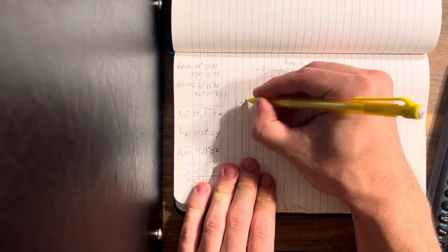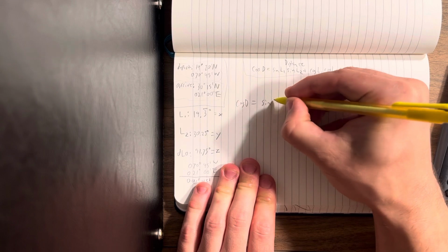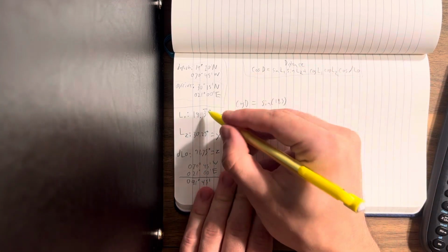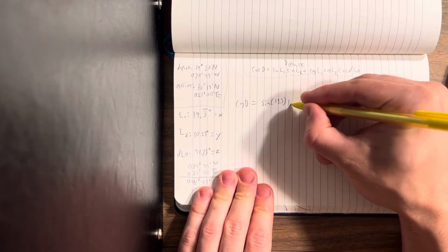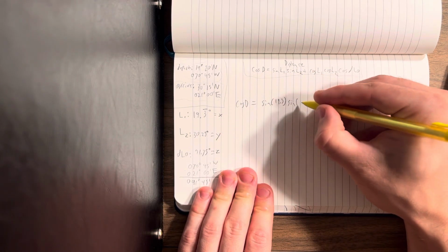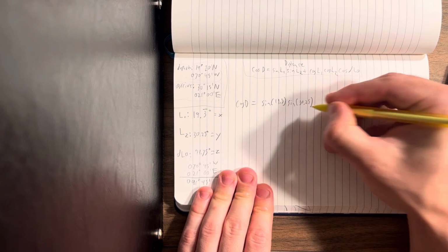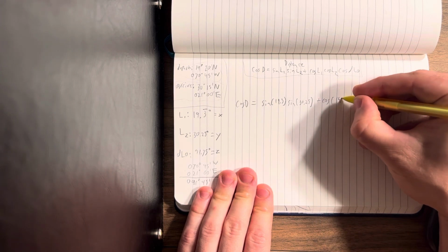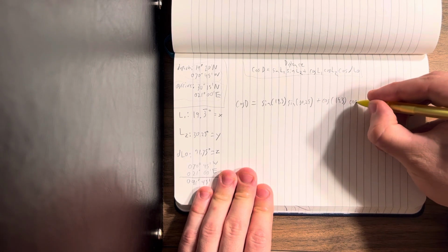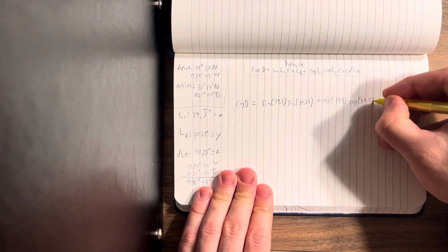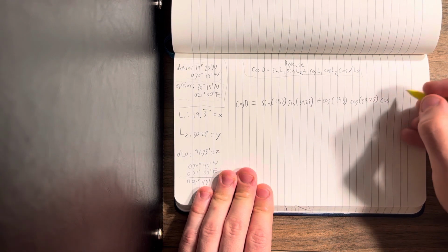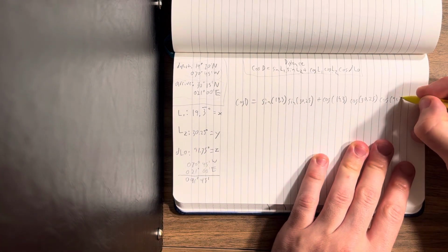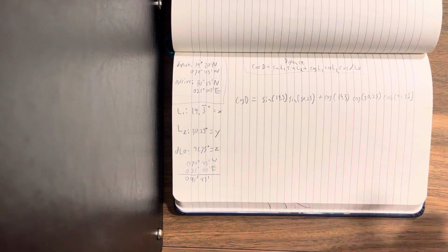So I'll write out cosine of D is equal to the sine of 19.3, because that is L1, times the sine of 30.25, because that is L2, plus the cosine of L1, so 19.3, times the cosine of 30.25, times the cosine of 91.75. And that is our first equation.